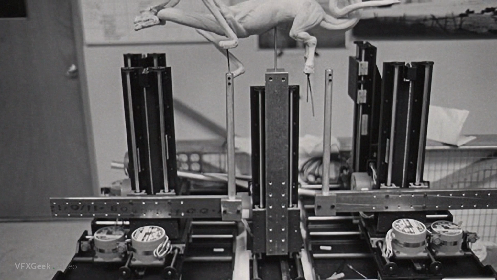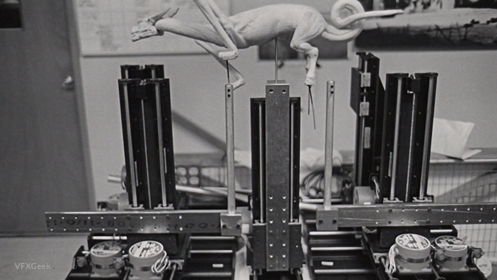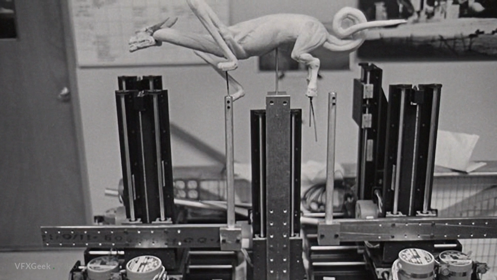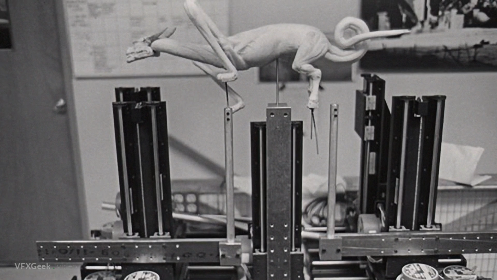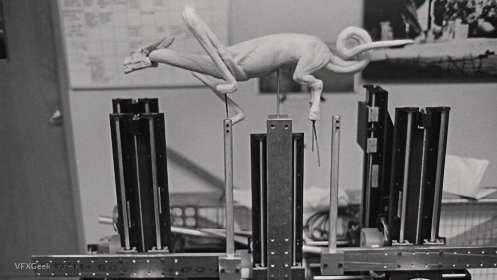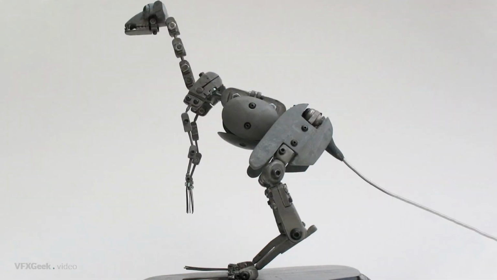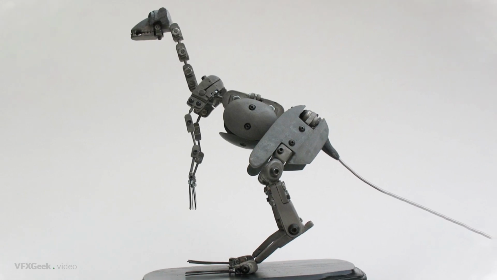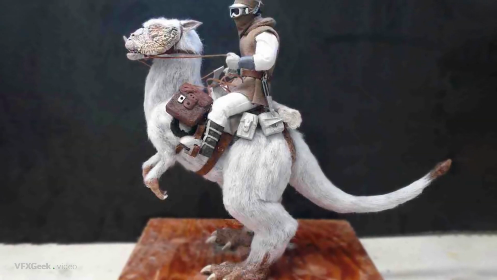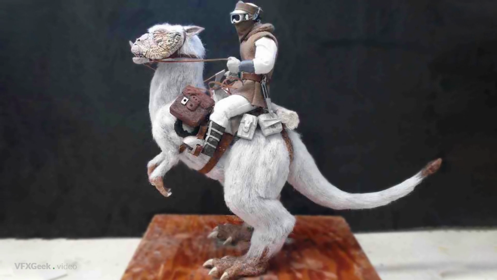Go Motion involves programming a computer to move parts of the model slightly during each exposure of each frame of film, combined with traditional hand manipulation of the model in between frames to produce a more realistic motion blurring effect.